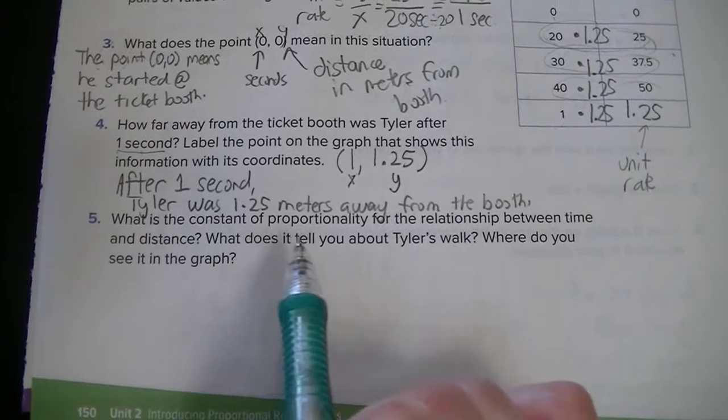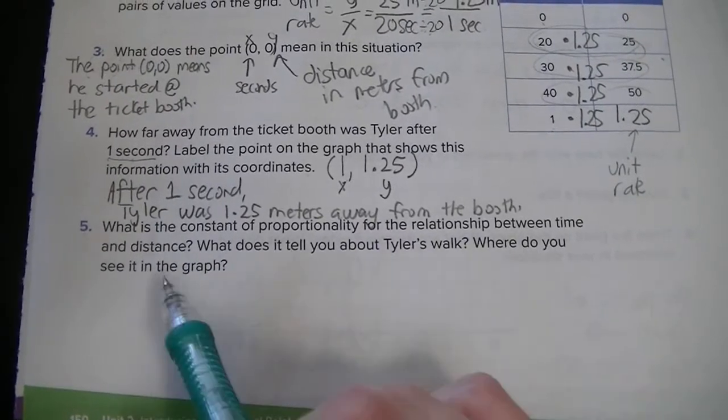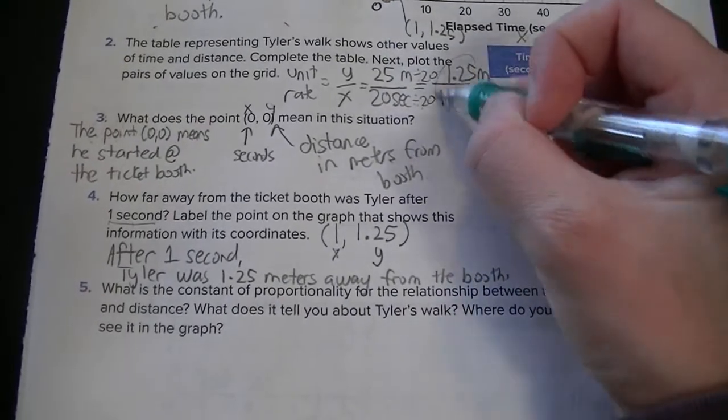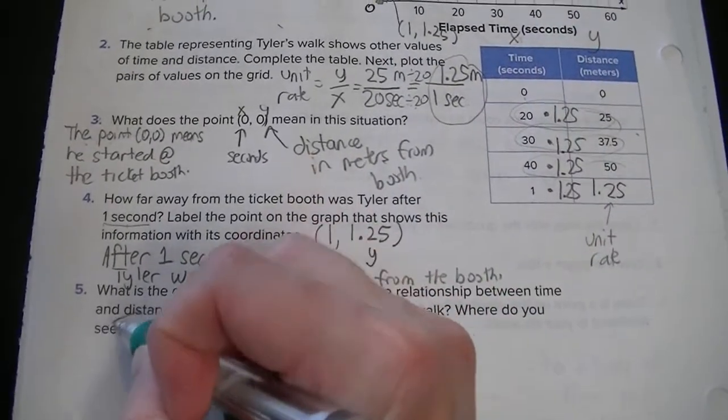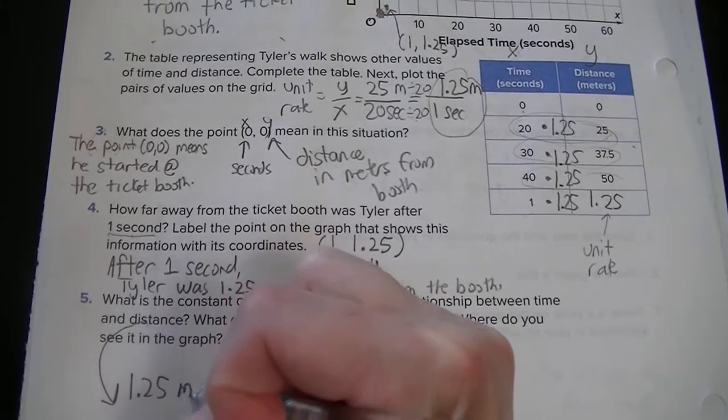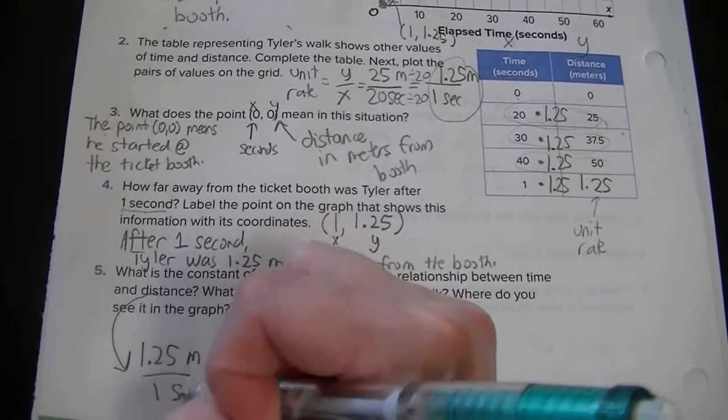Number 5, what is the constant of proportionality for the relationship between time and distance? Oh, easy. You found it. It's right there already. You did all the work already. So let's make sure we label everything. So 1 25/100ths of a meter per 1 second.